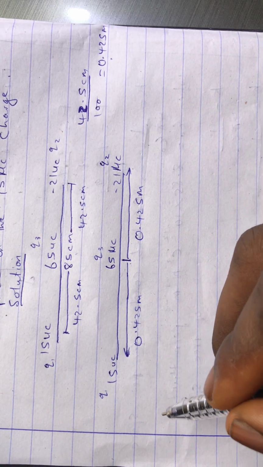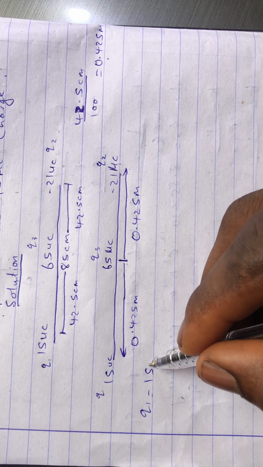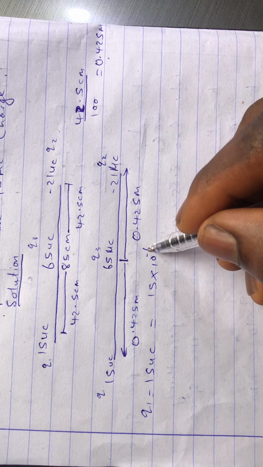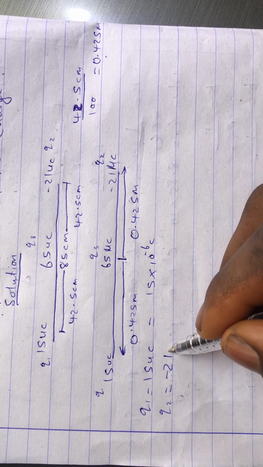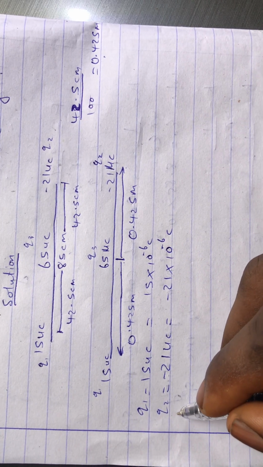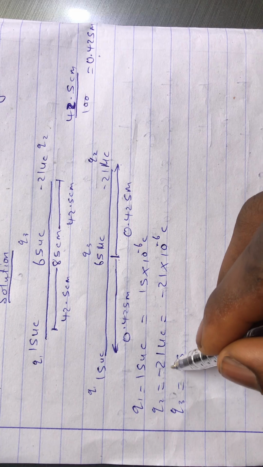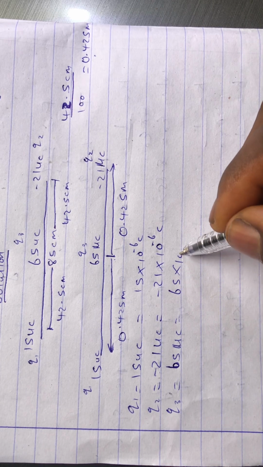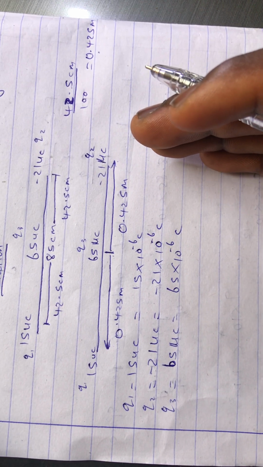Now, we proceed. Our Q1 is the 15 microcoulomb, not farad, just coulomb, which equals 15 times 10 raised to the power minus 6 coulomb. Our charge 2 is minus 21 microcoulomb, which equals minus 21 times 10 raised to the power minus 6 coulomb. Our third charge is 65 microcoulomb, which gives 65 times 10 raised to the power minus 6 coulomb. These are the steps we follow when solving this kind of question.